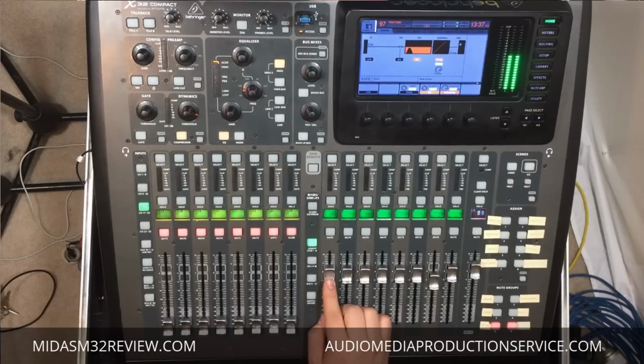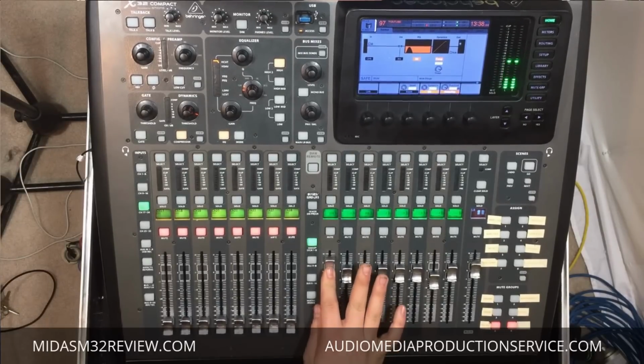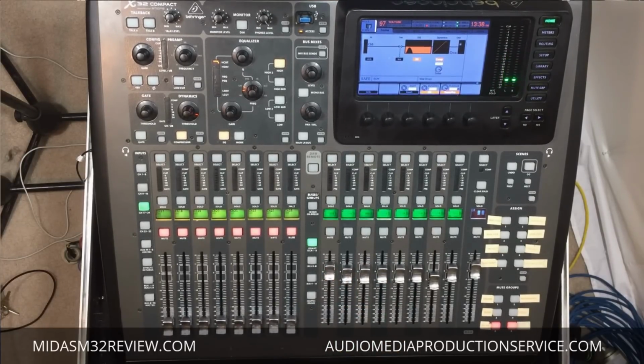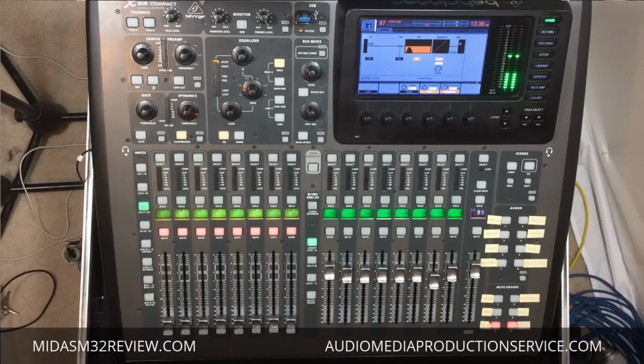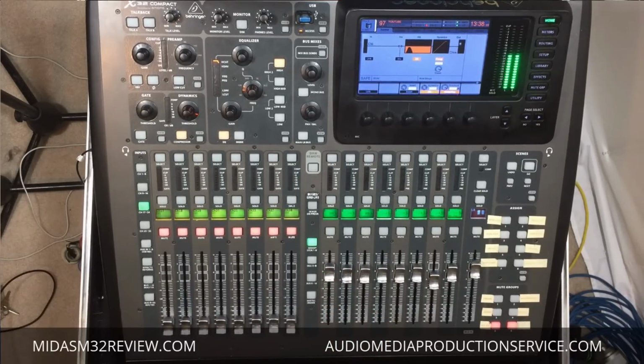So in the analog world, we use subgroups to do this. The difference between DCAs and subgroups is you can't add compression, EQ, or gates or any effects or anything to a DCA. To a subgroup, you can. So if you wanted to have that option, so you needed to EQ the whole drums as one, I would recommend using a subgroup, and I do have another video about how to assign subgroups. I'll also include a quick tutorial on how to do that here.